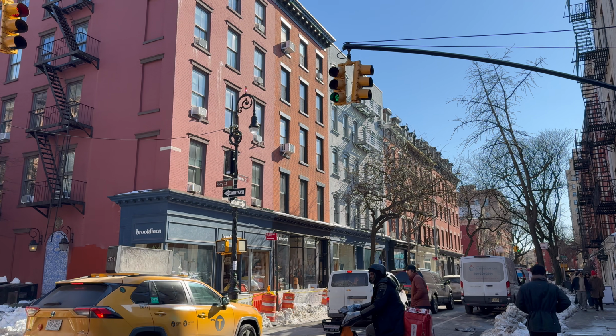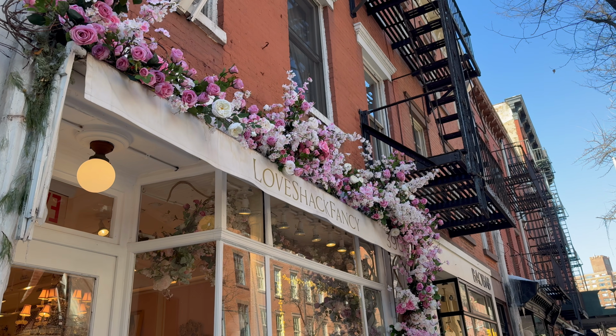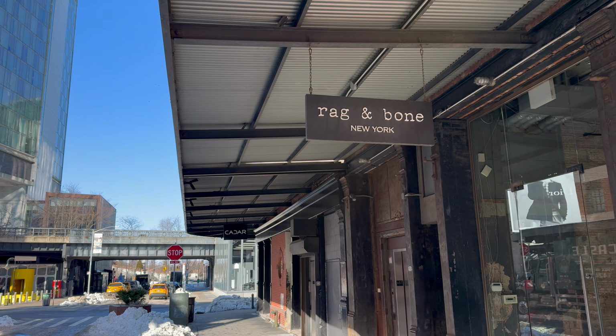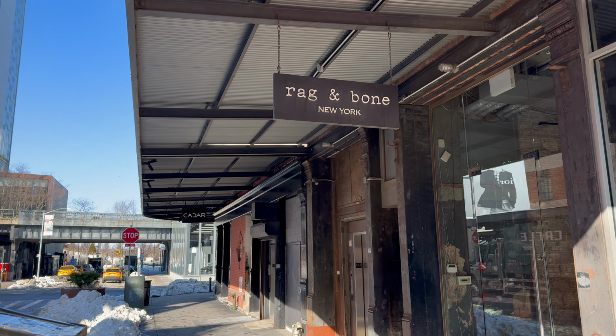In addition to that, the West Village has a lot of great shopping. You're not going to have luxury brands there, but you're going to have some of the mid to higher tier brands. Bleecker Street in the West Village has a lot of shops. You're going to have Love Shack Fancy, Rag and Bone. Those kinds of brands are what you'll find there, along with a lot of different boutiques.